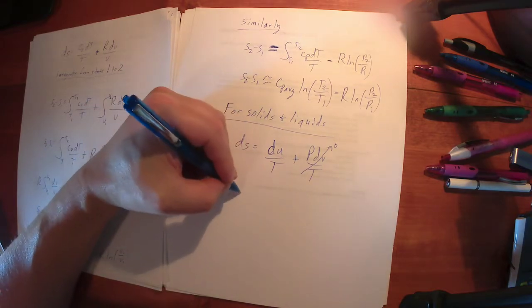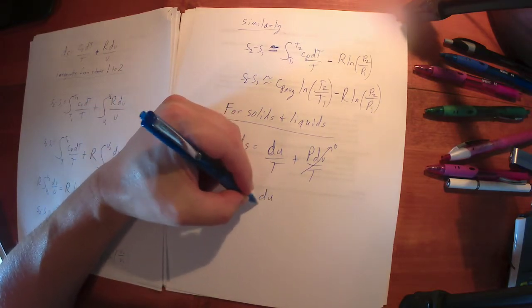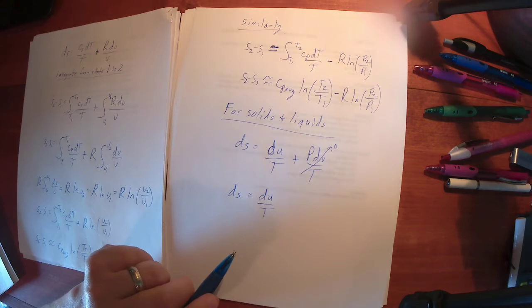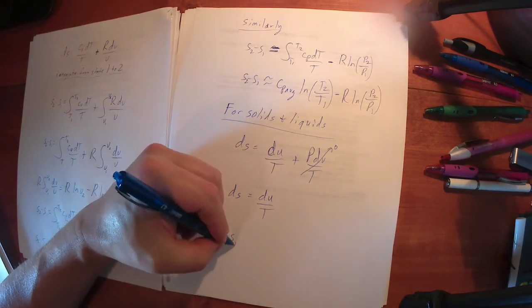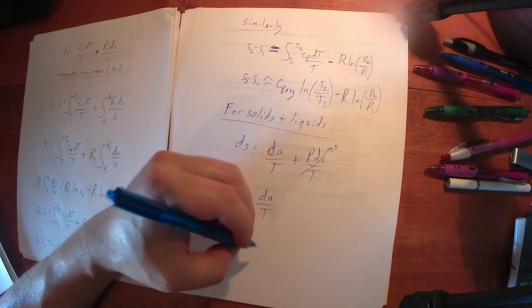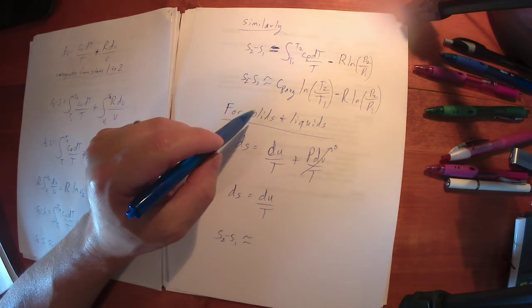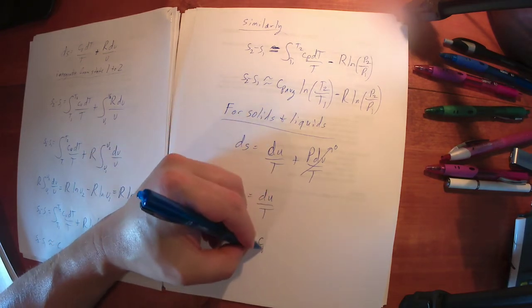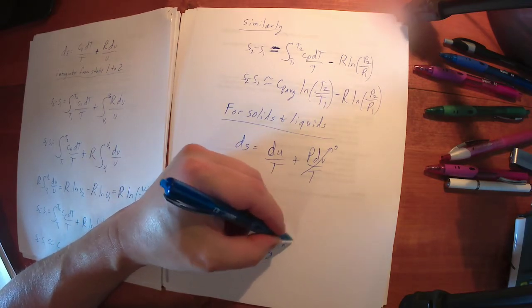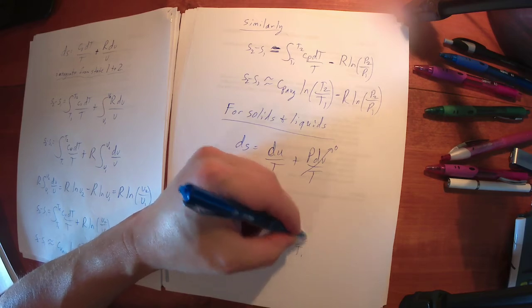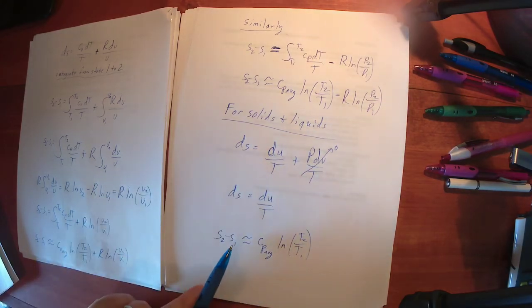So I'm just left with ds equal to du over T. And we employ the same logic. S2 minus S1 is approximately equal to, and in our text for solids and liquids we use C sub P, so C sub P at the average temperature times the natural log of T2 over T1. That gets you a really good approximation for the entropy change for solids and liquids.